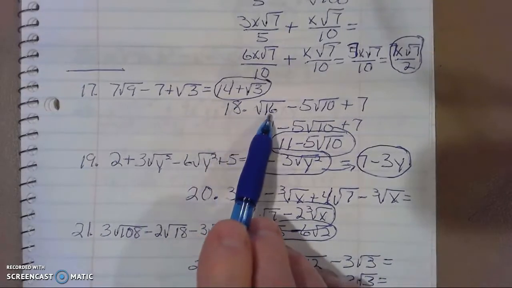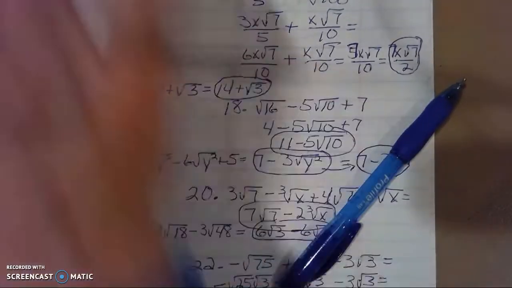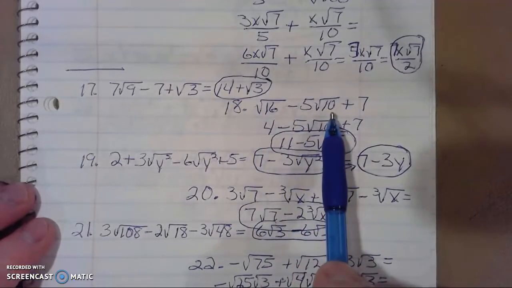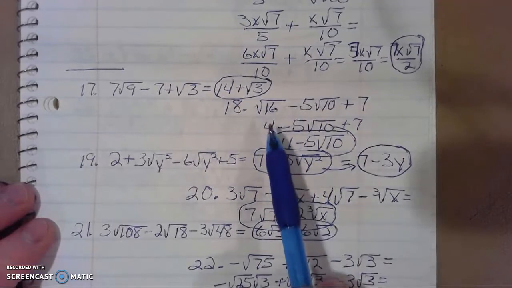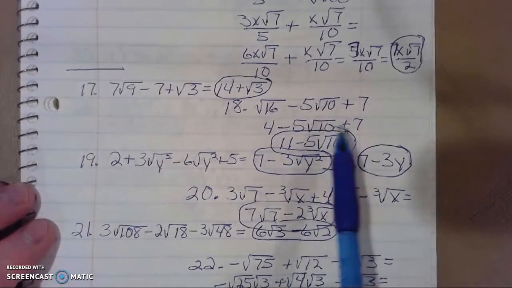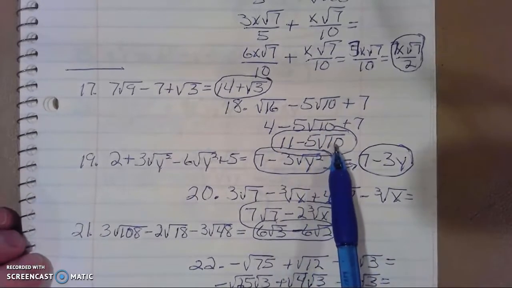18: square root of 16 minus 5 square root of 10 plus 7. Square root of 16 is 4, minus 5 square root of 10, plus 7. So 4 and 7 are alike. 11 minus 5 square root of 10.